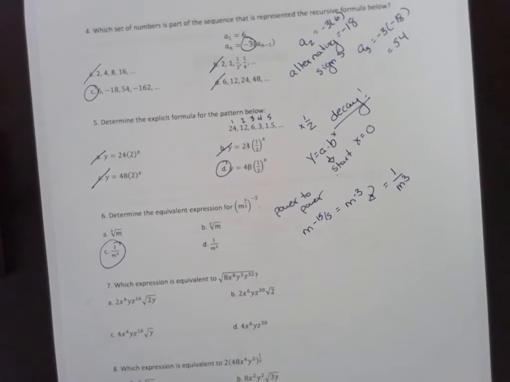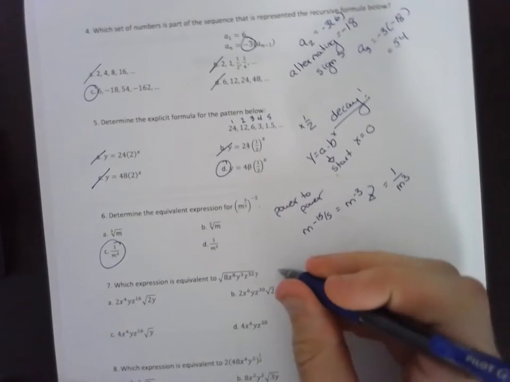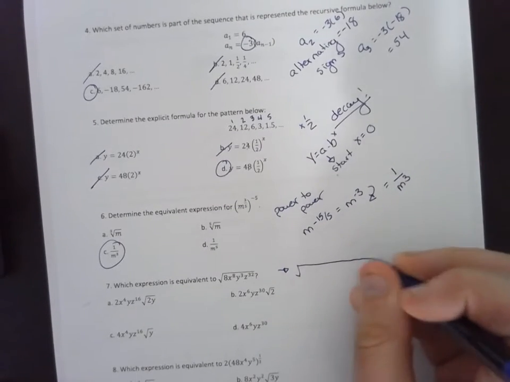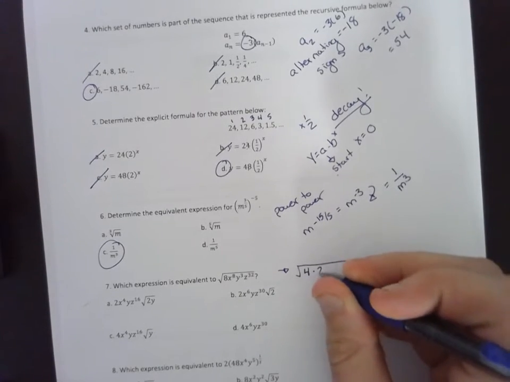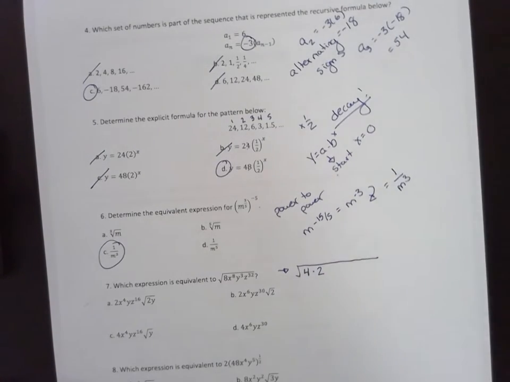Which expression is equivalent? Well, now we have just a regular radical problem, guys. Remember, the very first step is to break apart that 8 into a perfect square times a number. Well, 8 is 4 times 2. 4 is the perfect square.